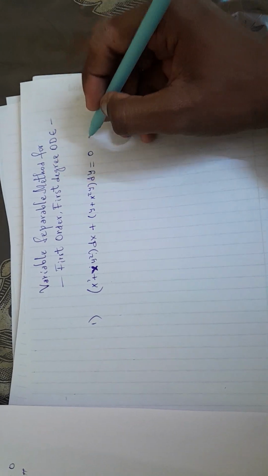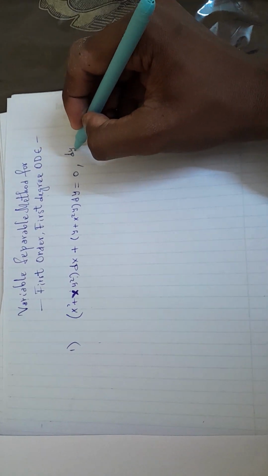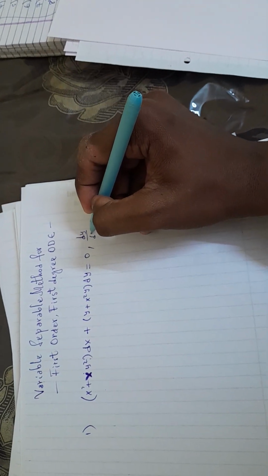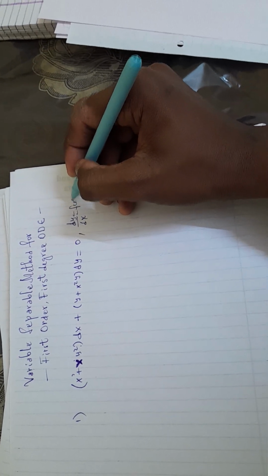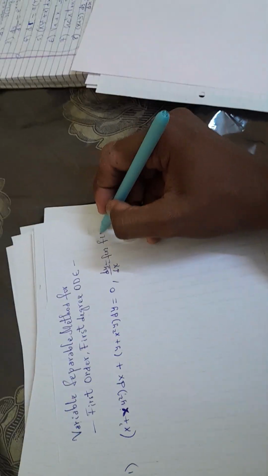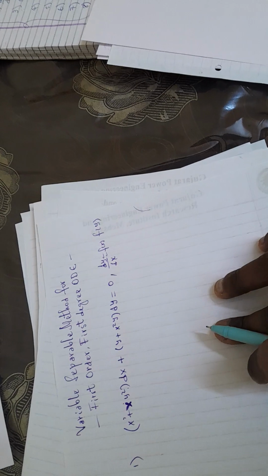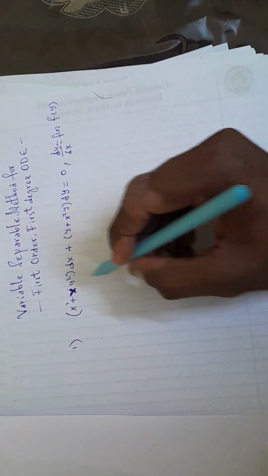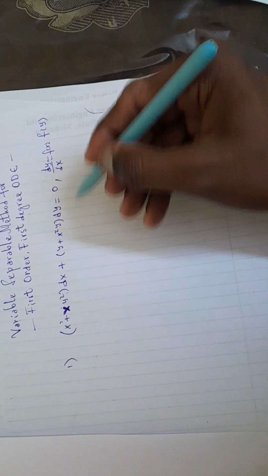This is the first equation. The first thing is that I have to reduce this equation to the form f of x and f of y. Is that possible? Yes, let us see.